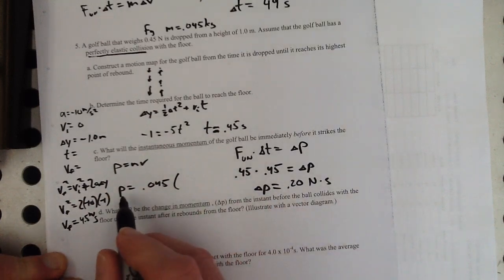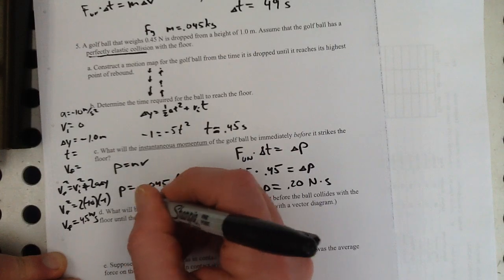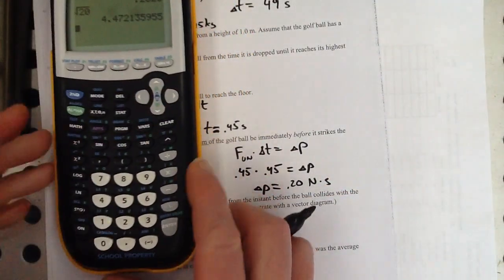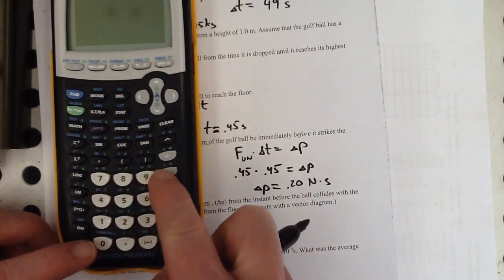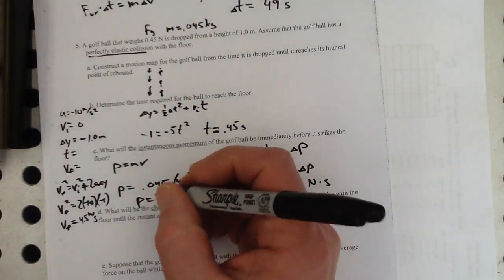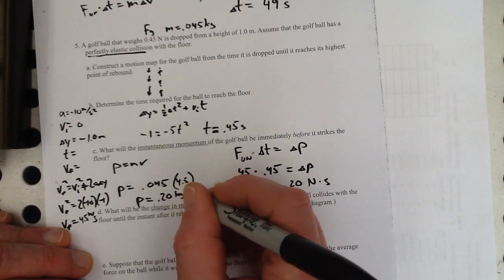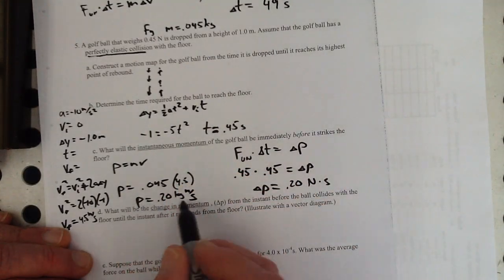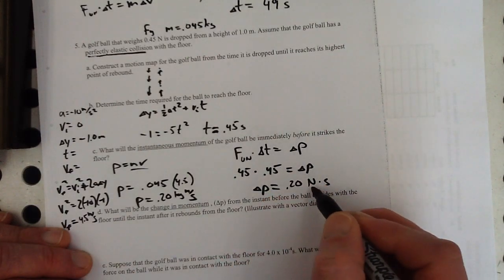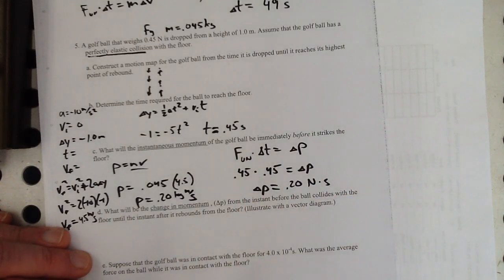Which is about 4.5 meters per second. So then 4.5 here, and that gets me 0.045 times 4.5. Hey, 0.20. I got the exact same thing. And this one, I'm going to write the different units, kilogram meters per second. They're the same. I wrote it this way because this one I got from multiplying a mass and a velocity, and here I wrote Newton seconds because I got it from multiplying a force times a time. Those are the two ways to get that.